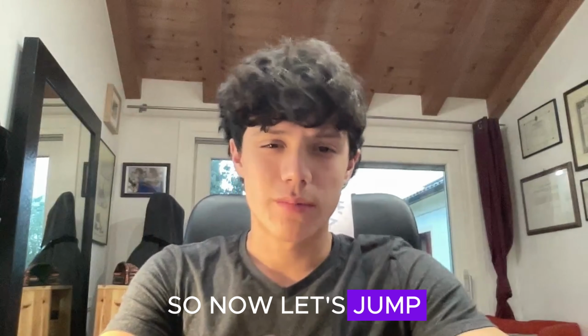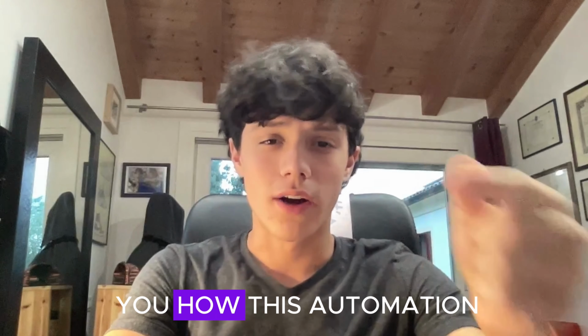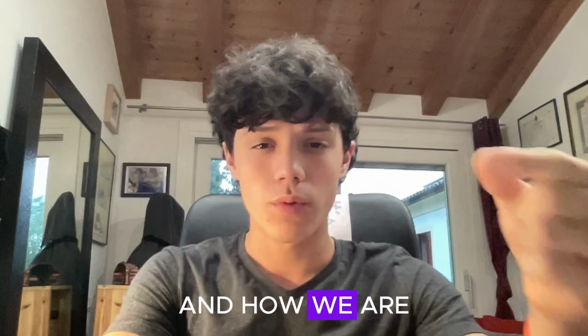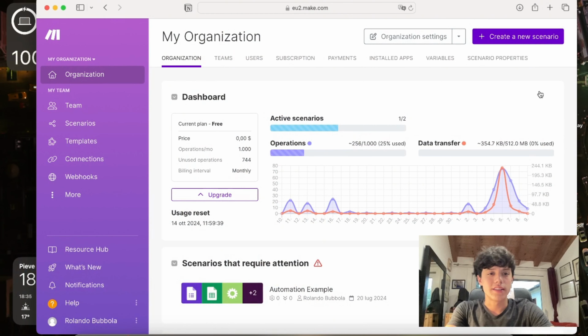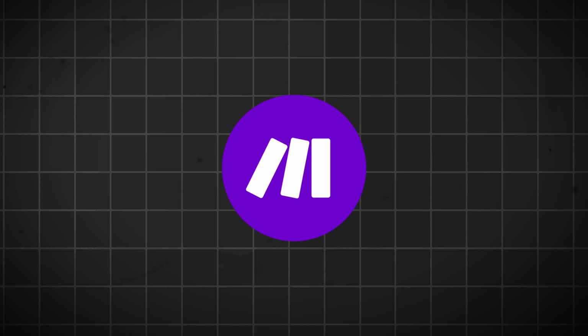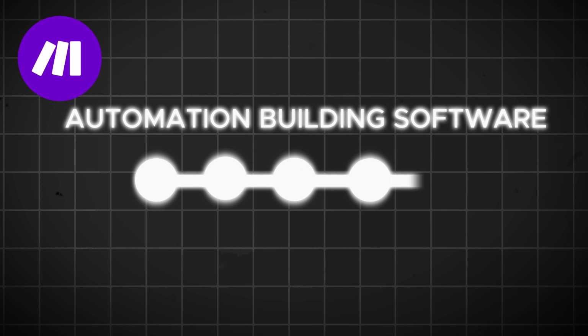So now let's jump right into Make, so I can show you how this automation is structured and how we are going to build it together. So here we are inside Make's dashboard. So to build this automation, we are going to use make.com, which is a software that helps you build structured automations without any code experience whatsoever.